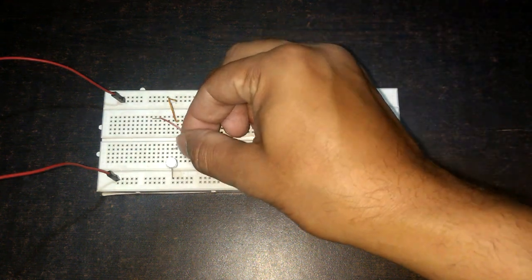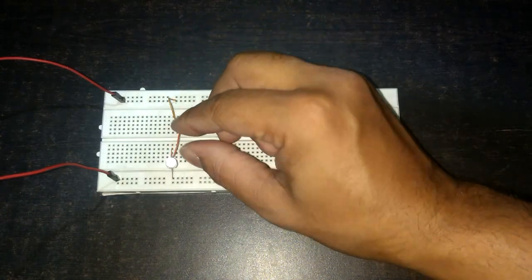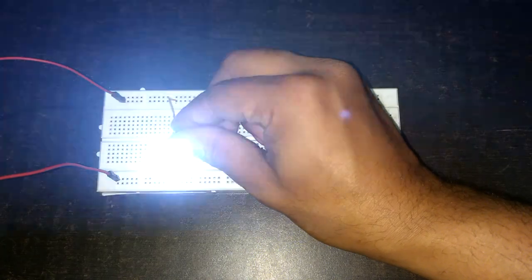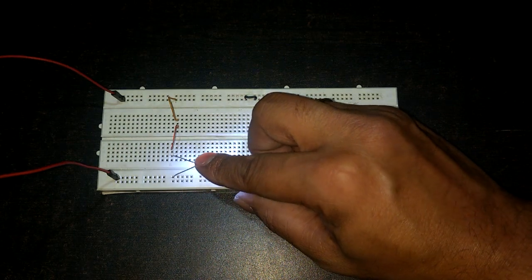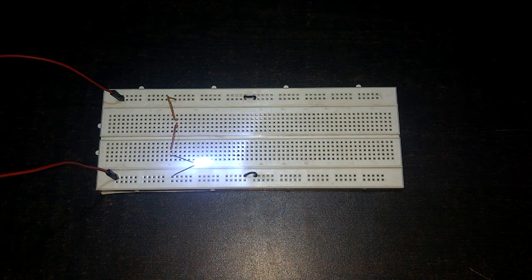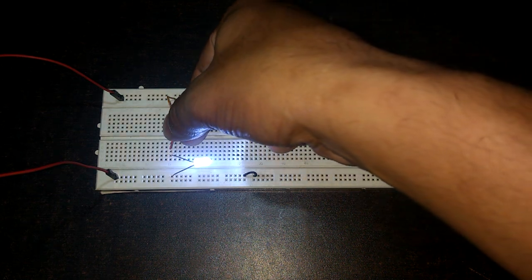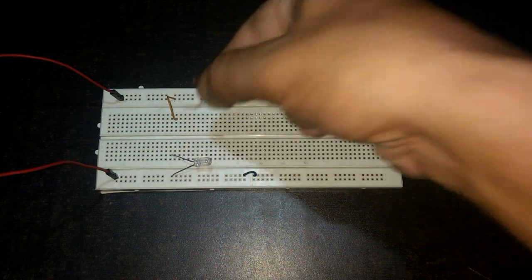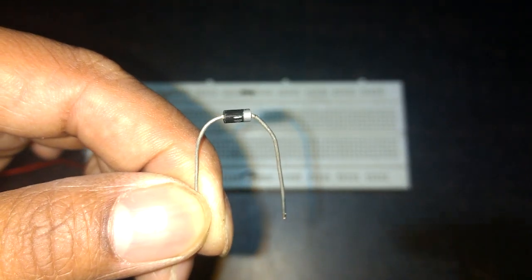Let's test this circuit with a wire first. And we can see that circuit is working properly. Now we will remove this wire and take a diode.